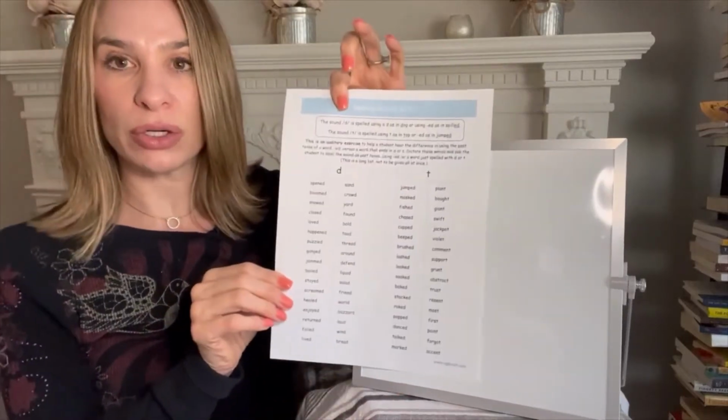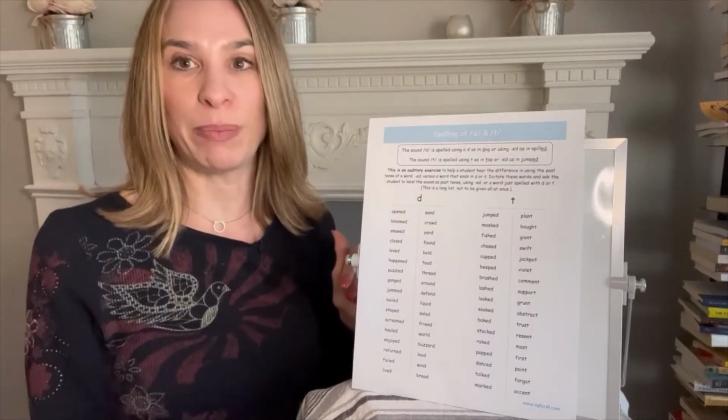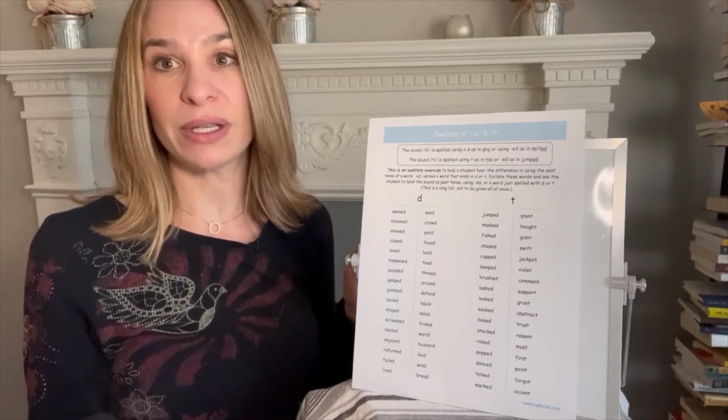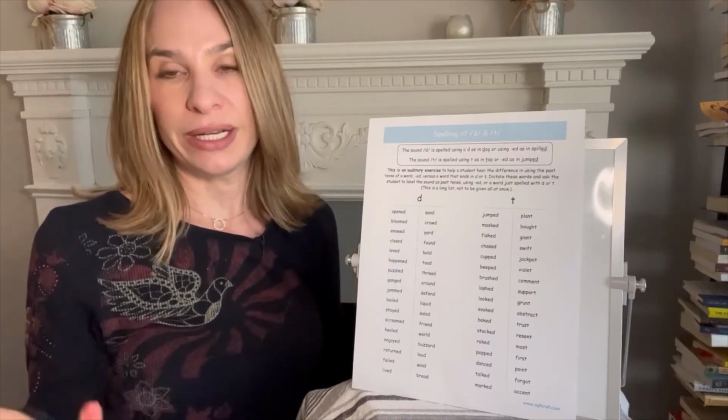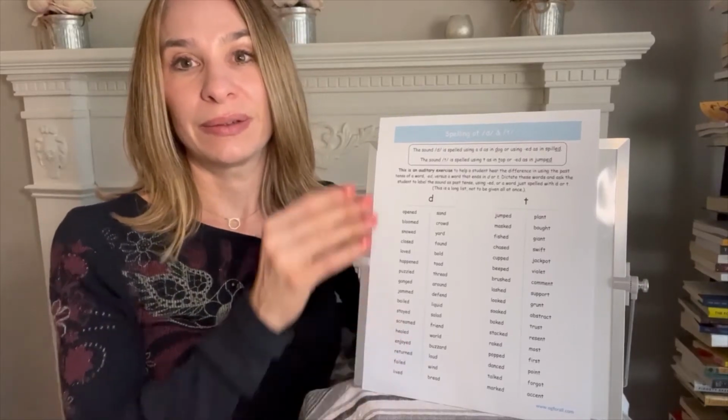Then this is an auditory exercise where you read the word, they hear the word, they write on the paper d, t, or the suffix ed. And it's very auditory in nature. Then you go back, you discuss what did they hear.